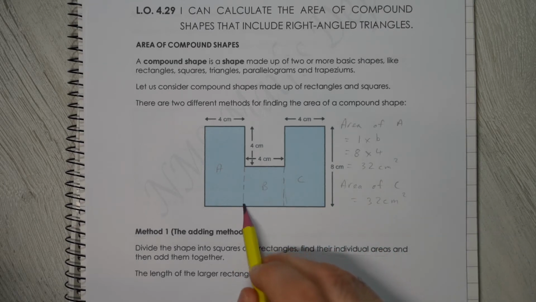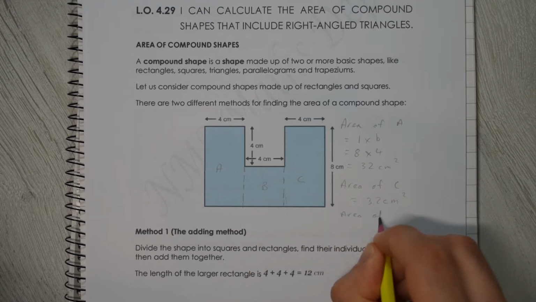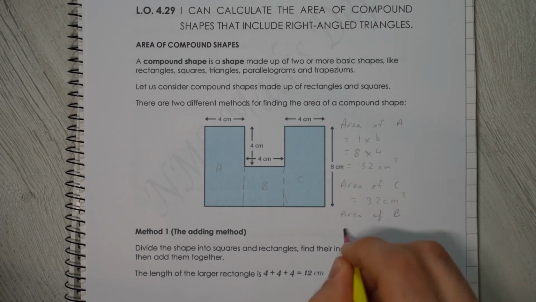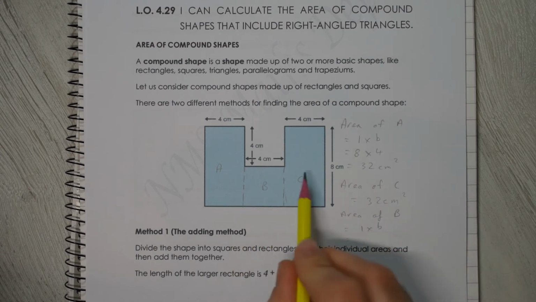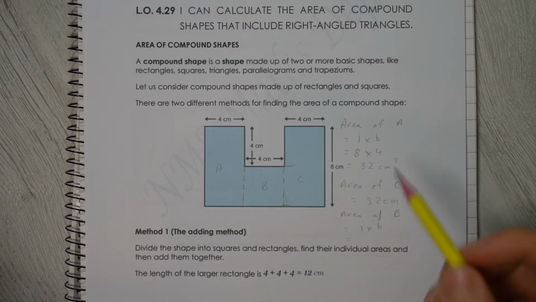Now all we have to do is to find the area of this square. So area of B is equal to length times breadth, which is equal to, so from here to here we know that it is 4 centimeters. How?